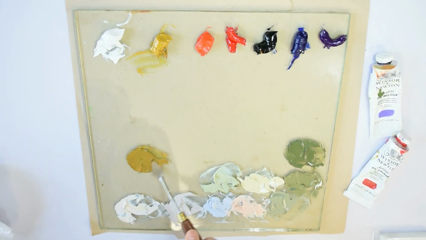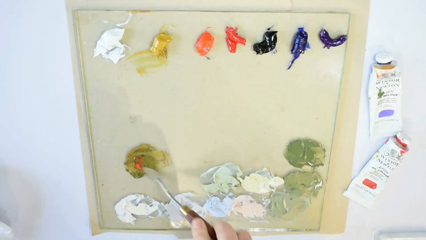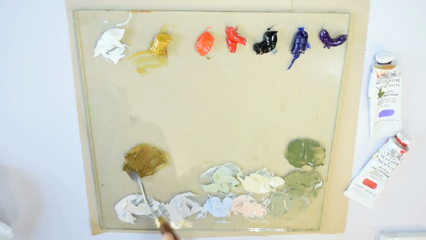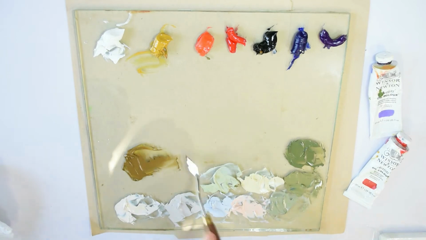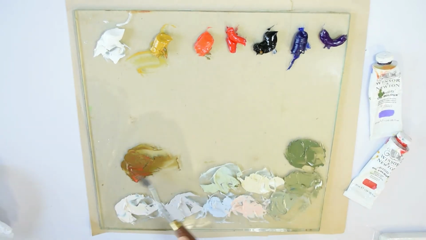In my reference picture, I'm seeing that the lights are cool and the shadows are warm, except on the arm that is in the shadow, the one furthest away from the light. It has a bluish gray color to it. That should be fun to paint.